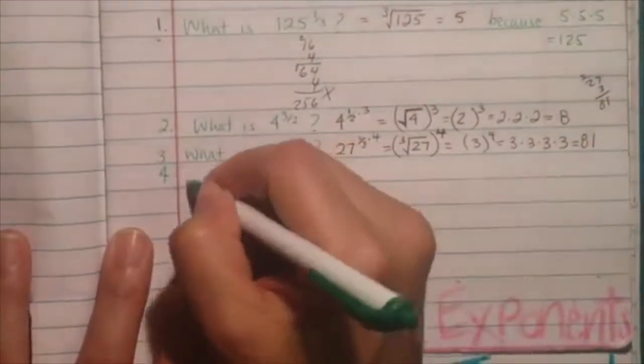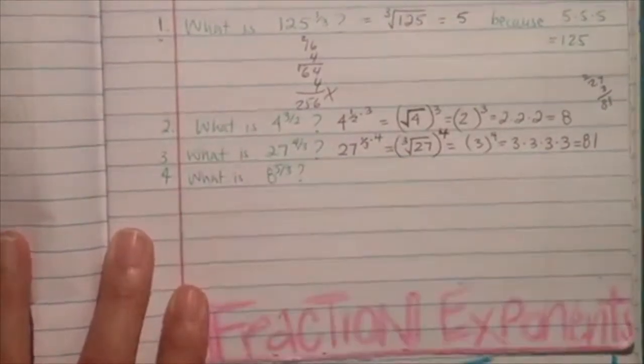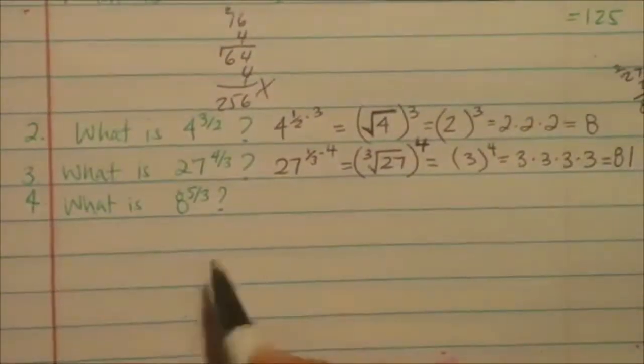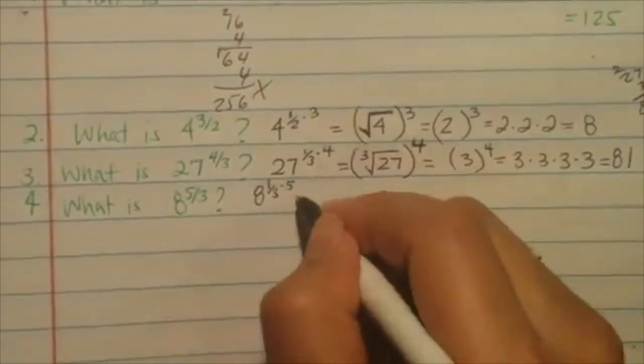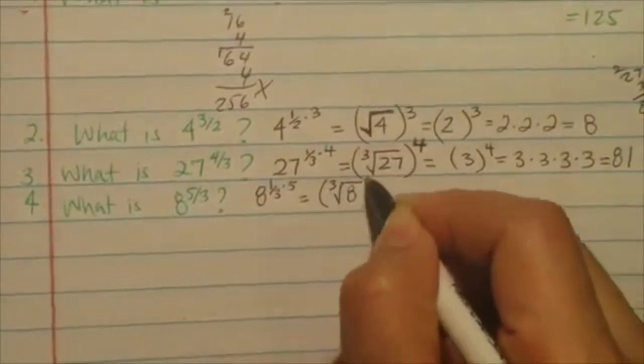Let's take a look at another example. What is 8 raised to the power of 5/3? Again, split it up into a fraction and a whole number. So you're going to say 8 to the 1/3 times 5. And then you're going to rewrite it as the cube root of 8 all to the power of 5.